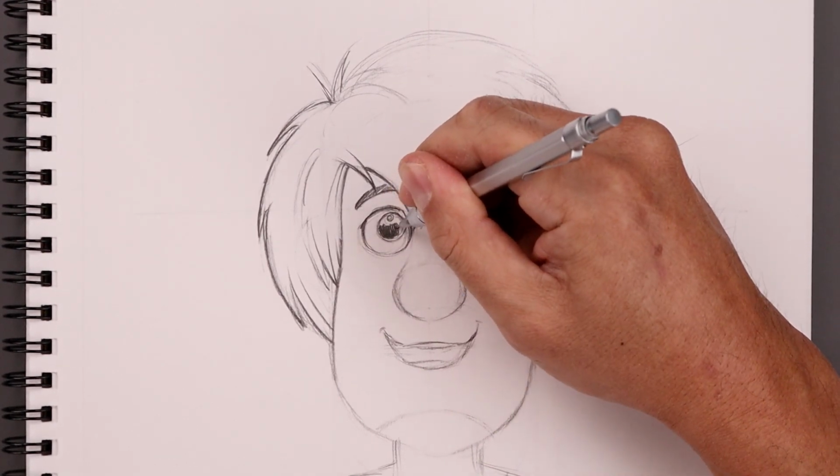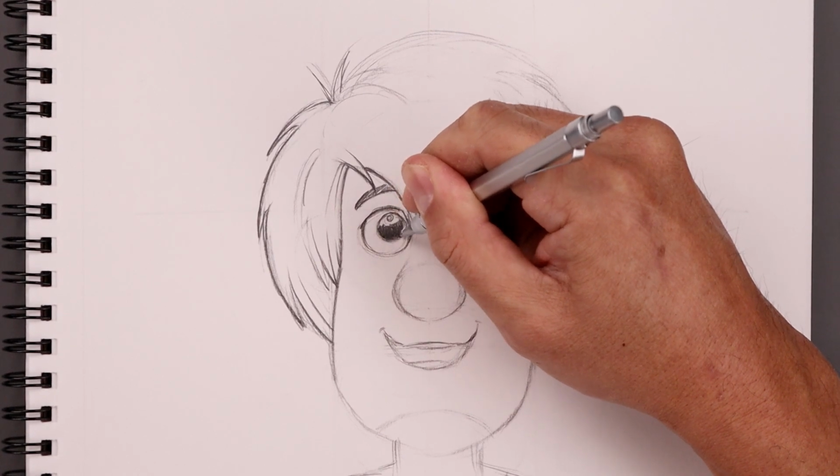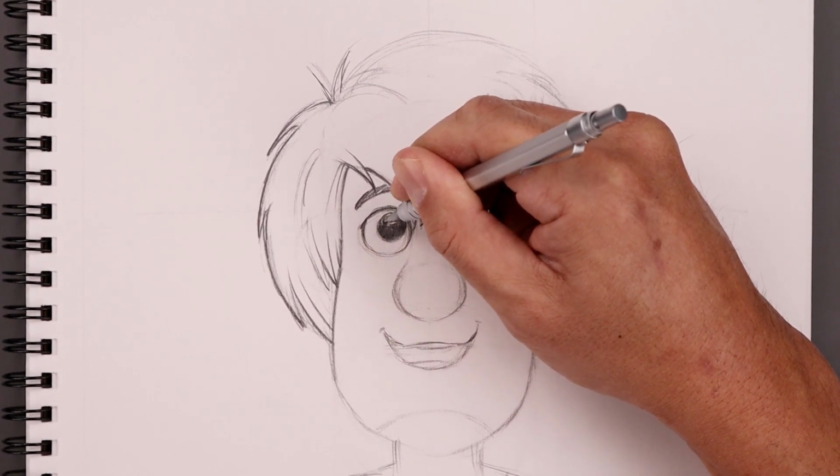I'm just going to darken up the inside of the eye, and we're going to leave that highlight along the top. So just shading around that little highlight circle.